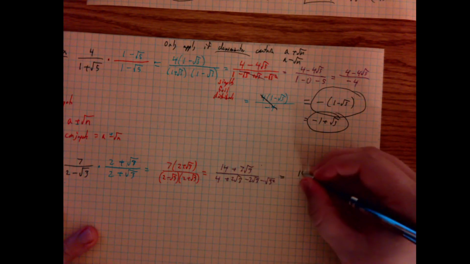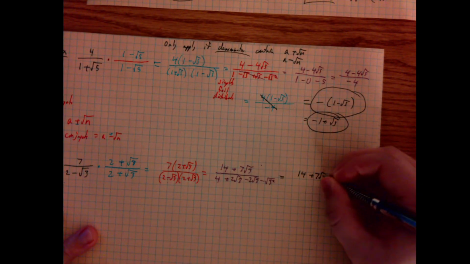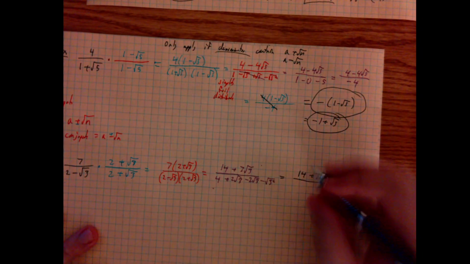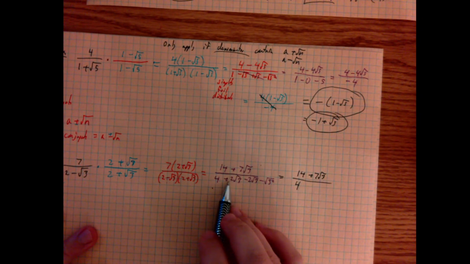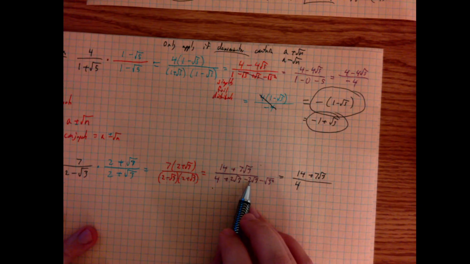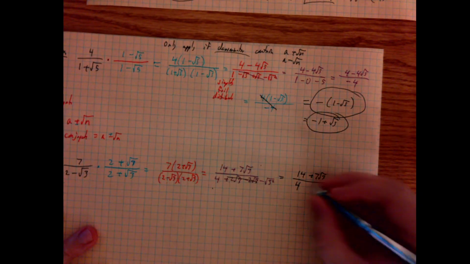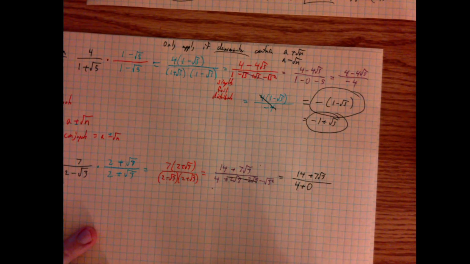On top, 14 plus 7 square root of 3. On bottom, 4 is a 4. Positive 2 square root of 3 minus 2 square root of 3. These two match, so they're going to cancel. This becomes plus a 0, which is good, because this means that part of the radical has disappeared.